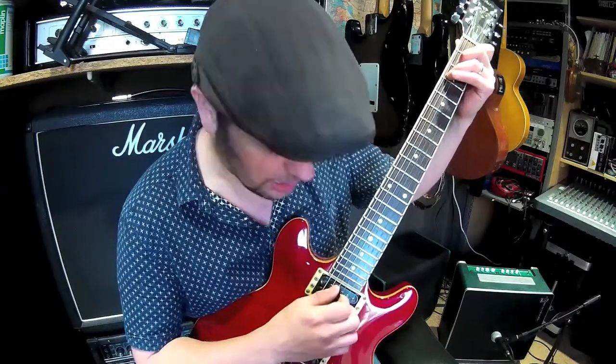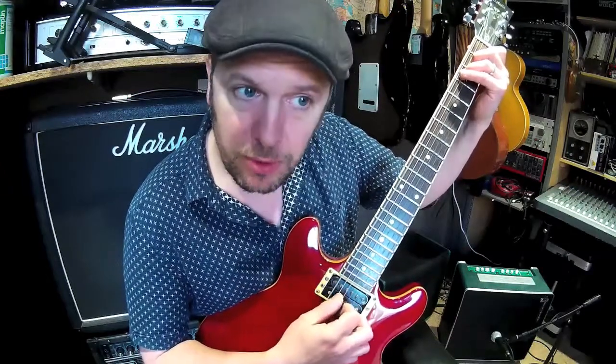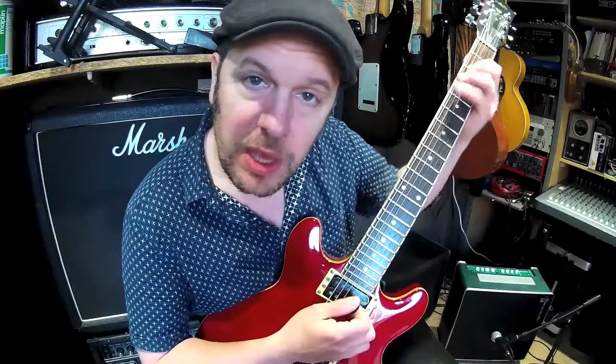the lowest note here is a C. But if I put the E at the bottom, the E is still in that C chord, but it's changed the complexion of the chord a little bit.